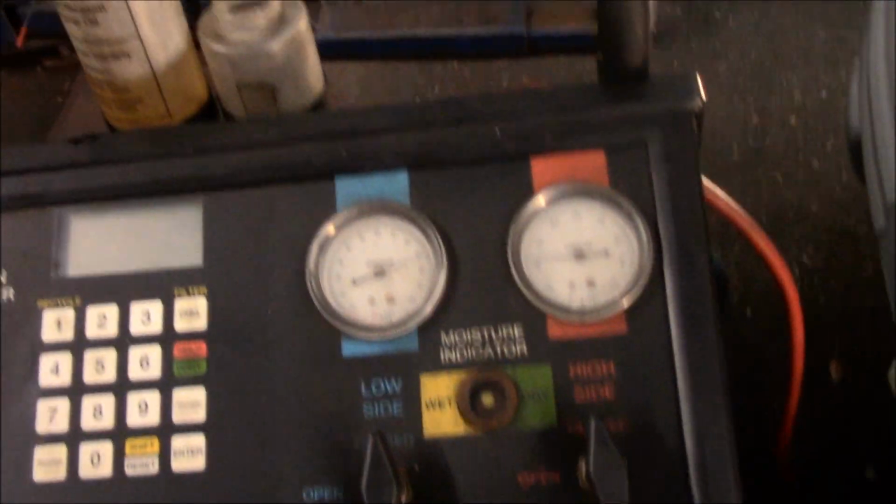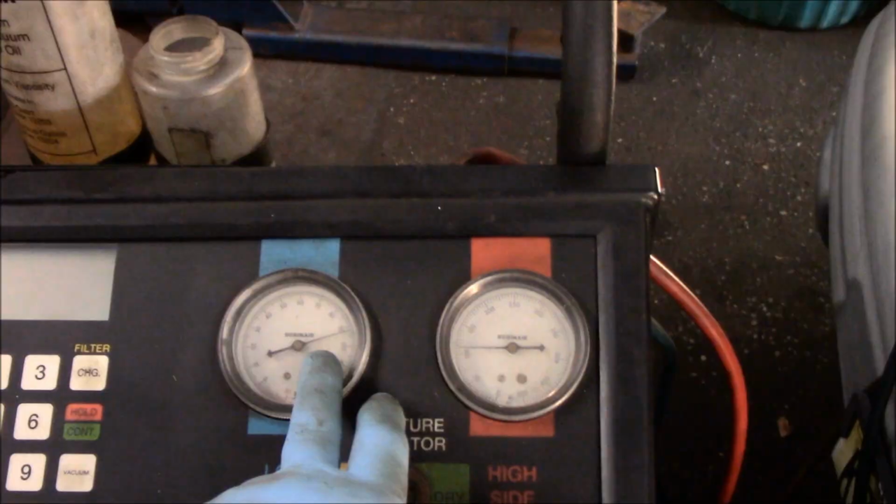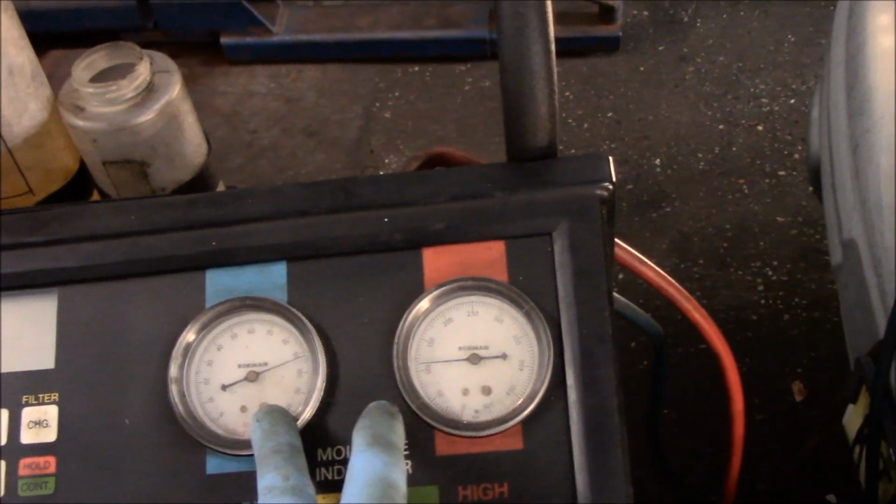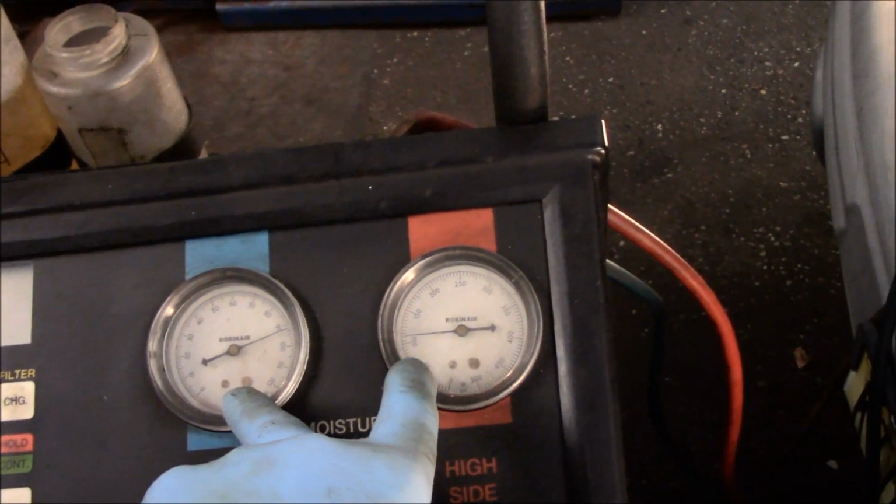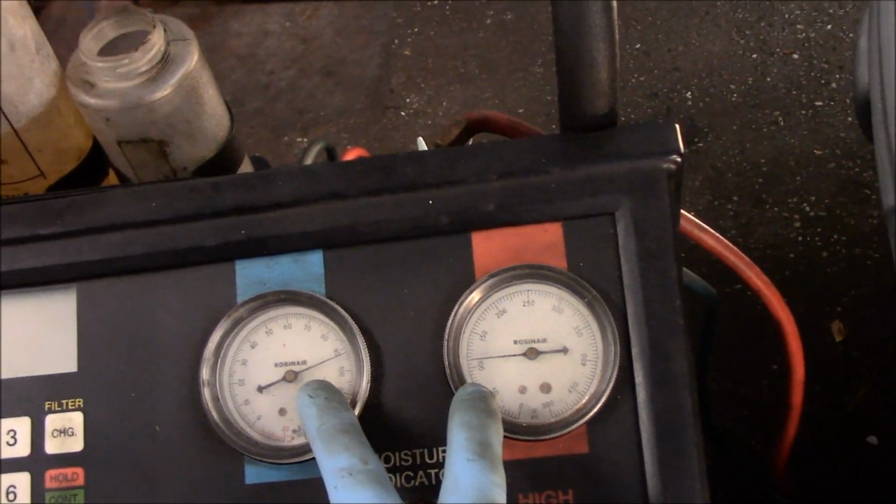Okay, now it's a little noisy, I know that, but as you can see, the gauges actually did not move at all. They stayed exactly where it was before we had the vehicle running.